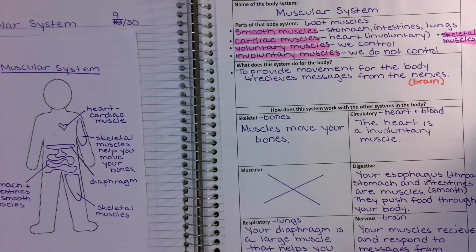All right. Once you are done with this, make sure you take a picture of it and upload it so that you get credit for putting it in your notebook. Make sure when you take a picture of it that I can read it, because if I can't read it, I really can't give you credit for doing it. So make sure it's a nice, clear picture and it has the whole thing in it.